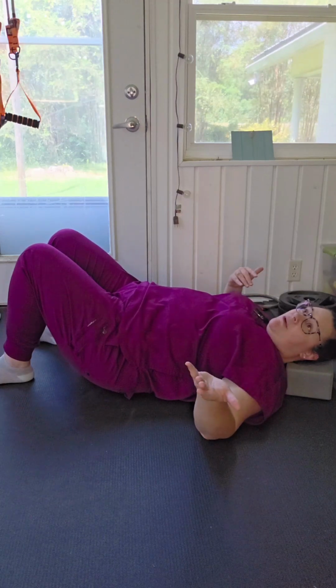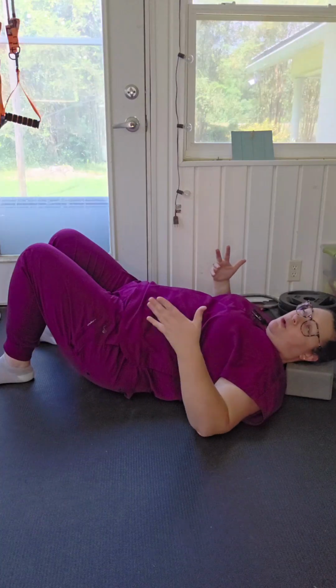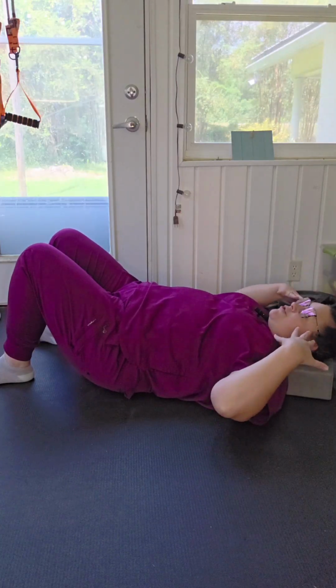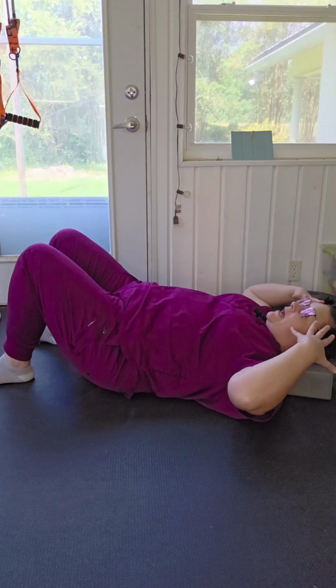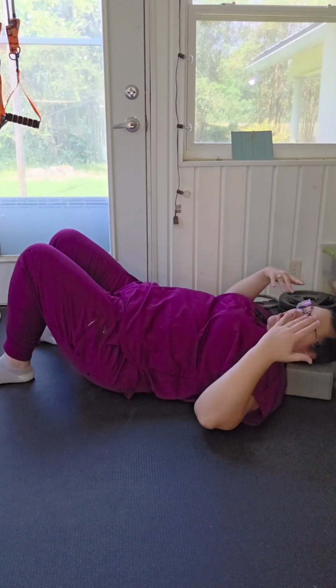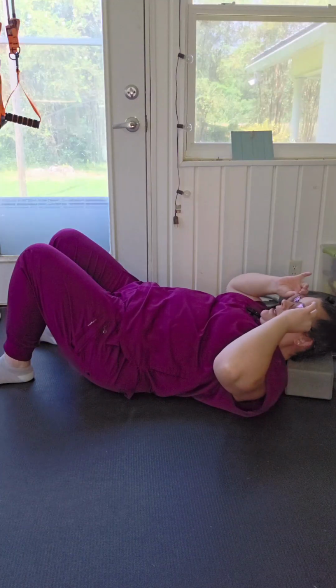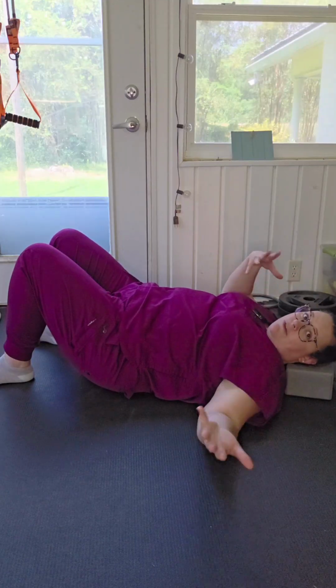But putting a pillow under your head, if that makes you feel more comfortable, more elevated, is fine. If you feel like when you're flat on your back that your head is way too far down, you can definitely add a pillow or a rolled up towel, something like that, just to elevate your head a little bit to make you feel a little bit more comfortable.